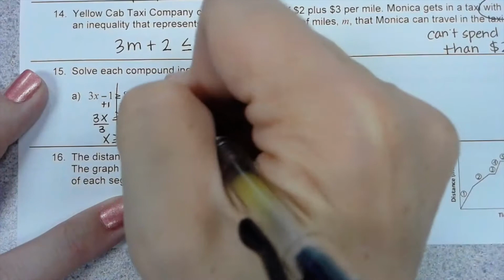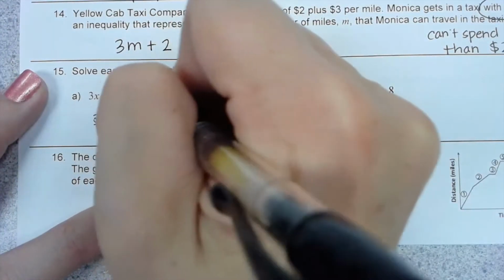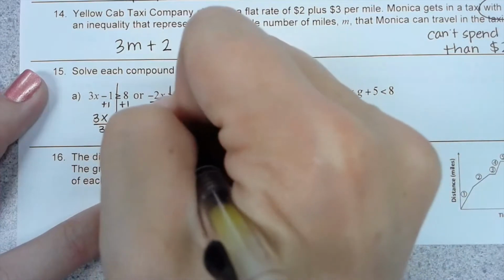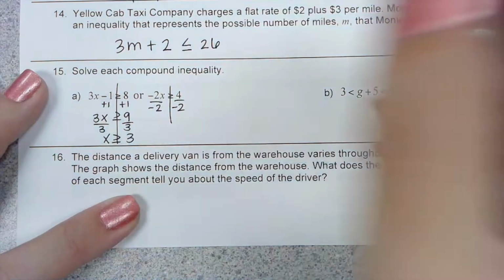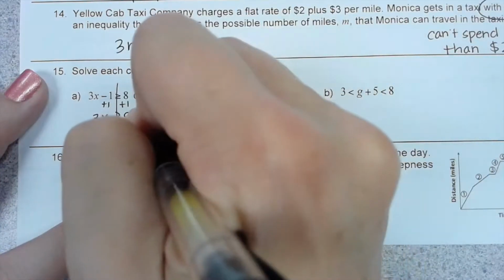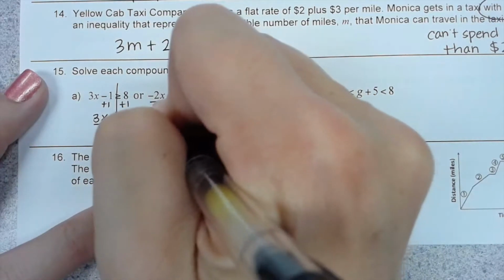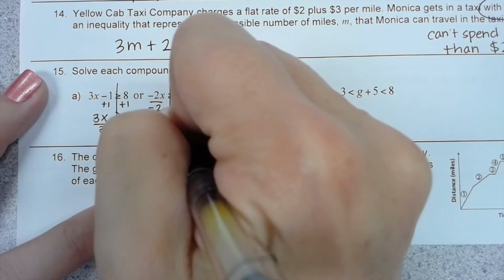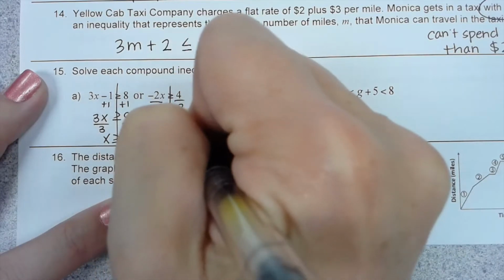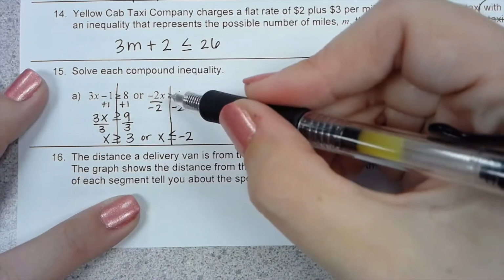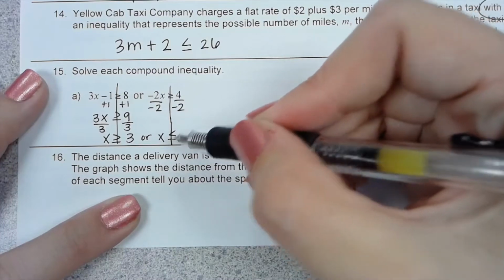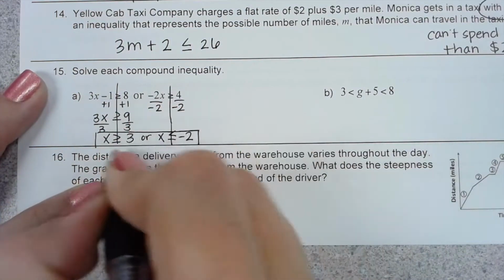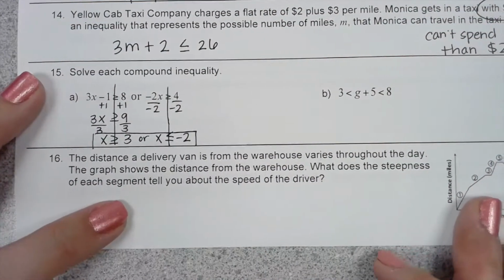And then you solve this one second. Be careful on this one though. When I divide both sides over here by a -2, the direction of my inequality sign is going to flip. So I'm going to divide both sides by -2, but when I write my answer to the question, it's going to be x is less than or equal to -2, because I divided by a negative, so the greater than or equal to symbol switches to be a less than or equal to symbol. And then my answer to this question is this whole thing. So it's the whole part of the answer.